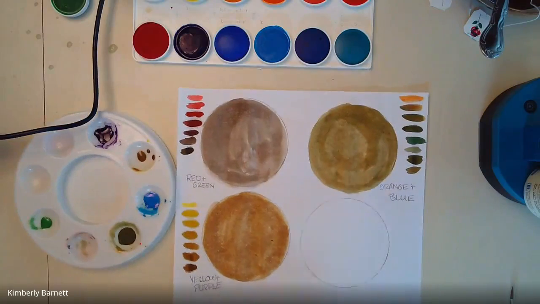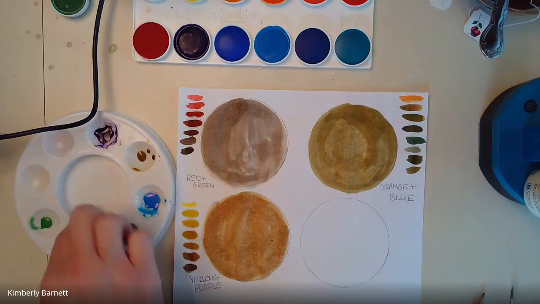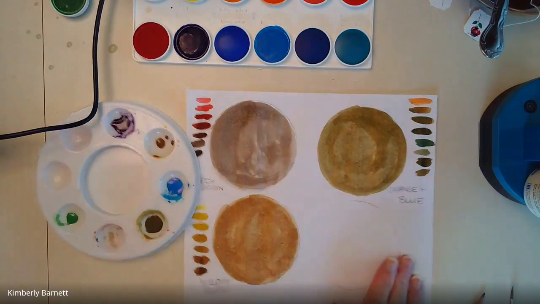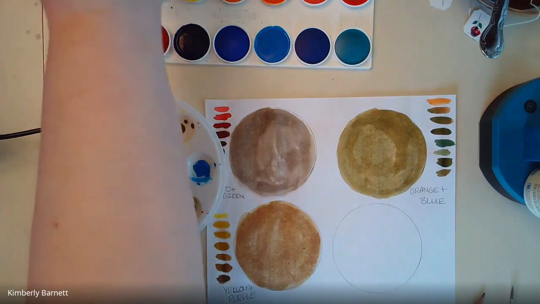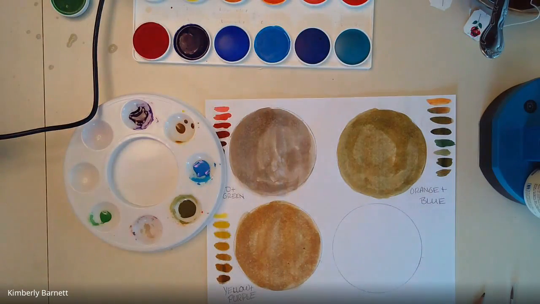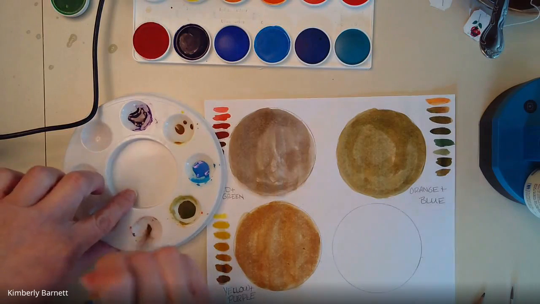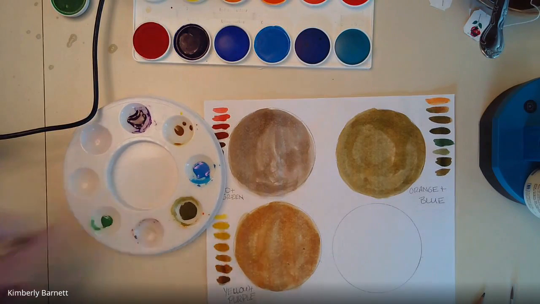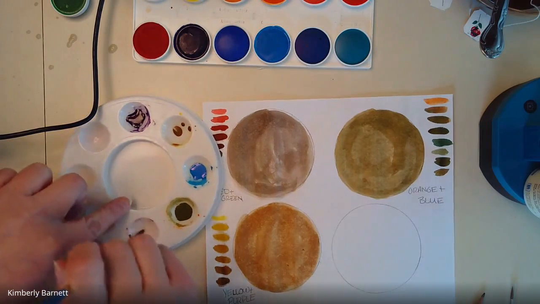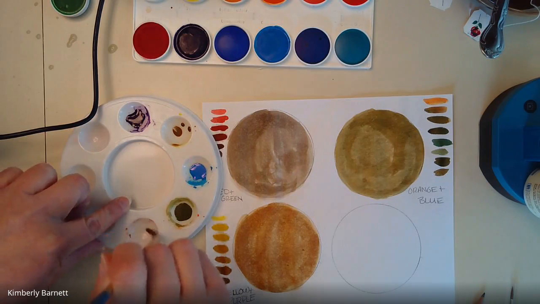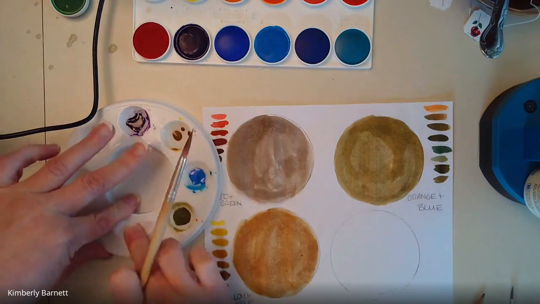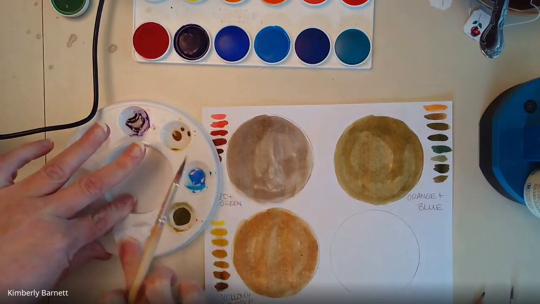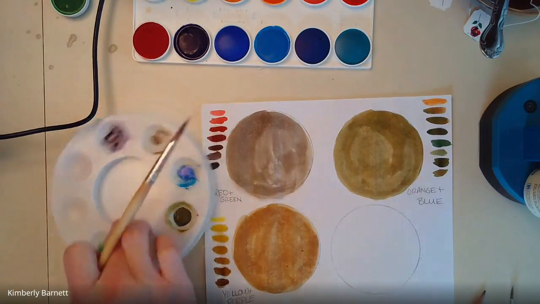Okay, so now I have three more here. So I'm running out of room on my palette. So I definitely am going to try to use these colors I have here. Over here, I'll clean out where red was. Get a little piece of paper towel. And I'm going to refill some red in there.